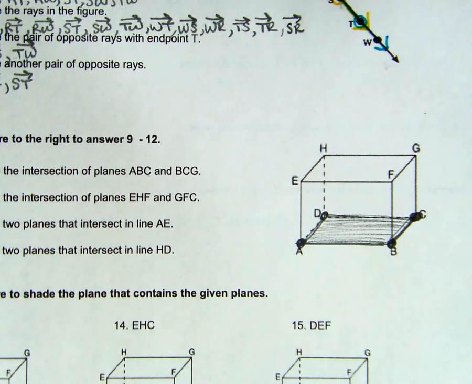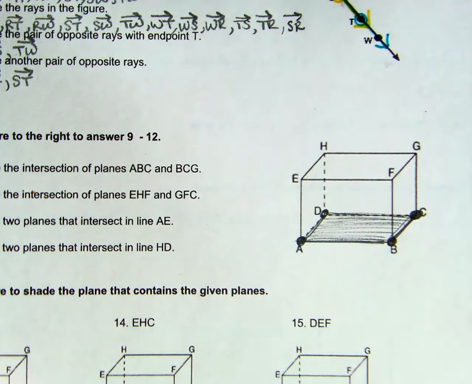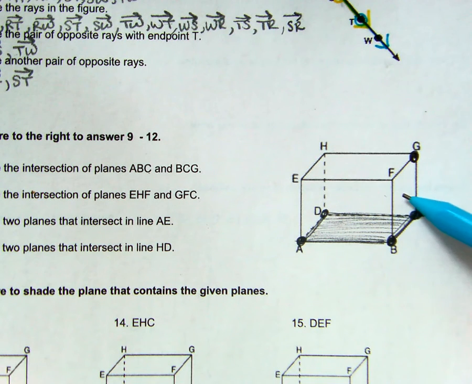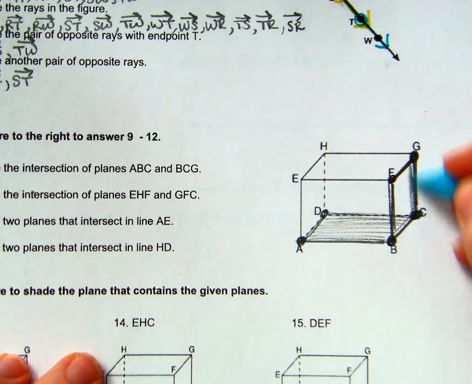Okay? Then I have a plane that is BCG. So here's B, here's C, and here's G. So this plane is this side of the box. So the fourth point I see on that plane would be point F. Okay, so I'm talking about this figure right here.